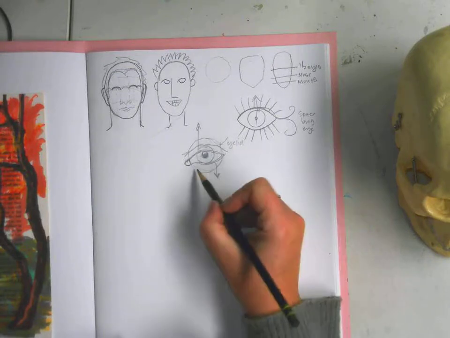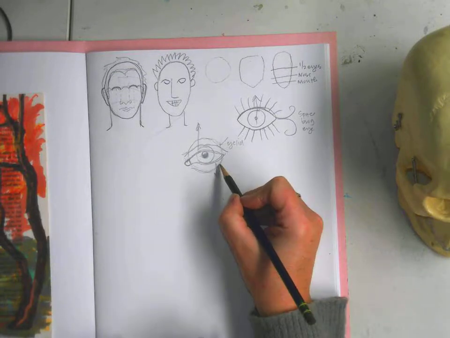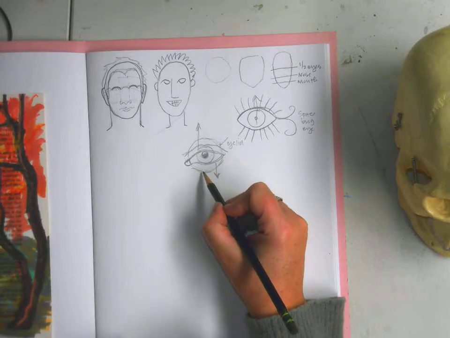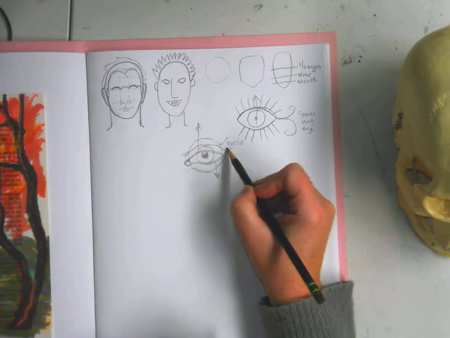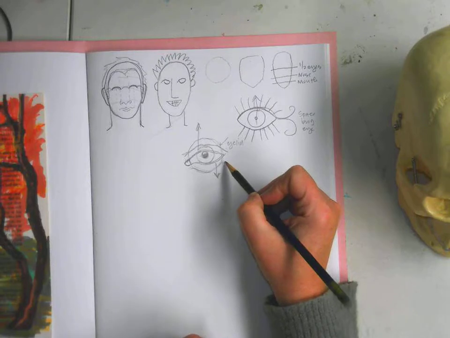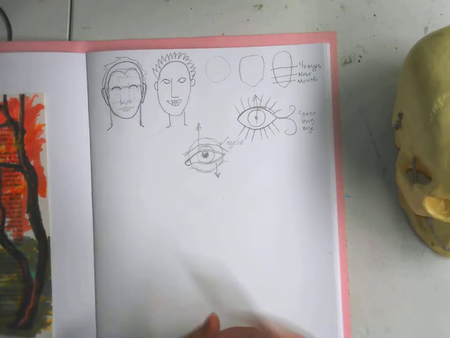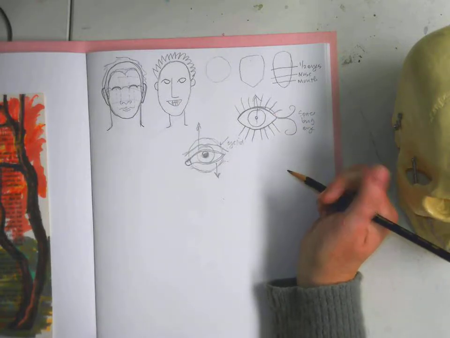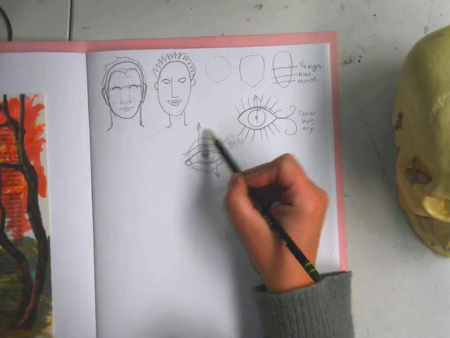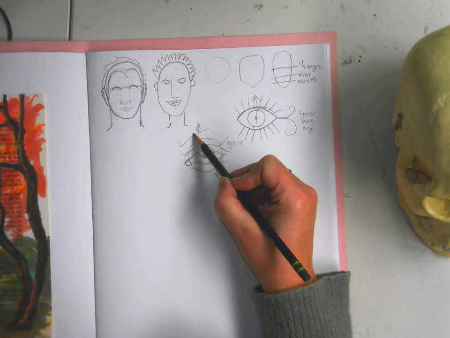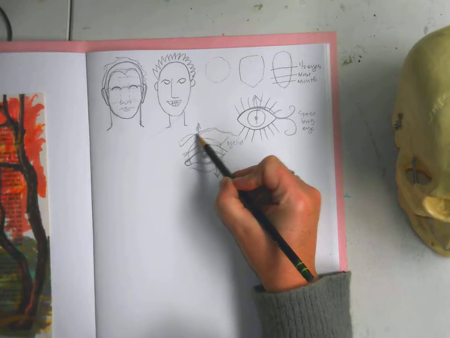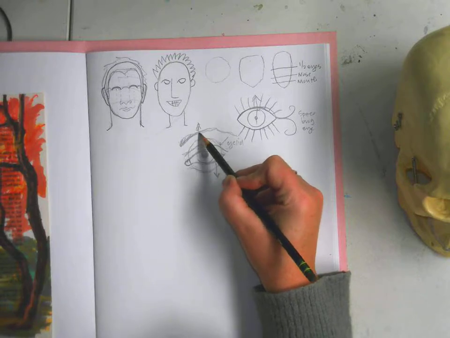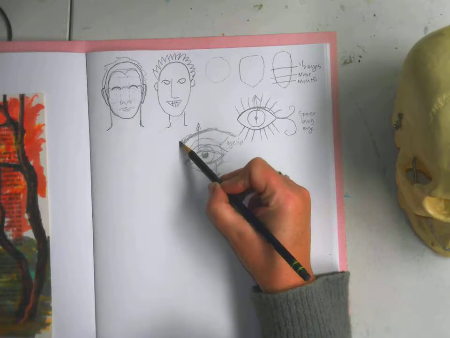This bottom section, there will always be shadows and creases here too. You'll notice that these shadows and creases all line up with that original super ball that I drew, because that's what gives our face its structure, where those shadows come from. My eyebrow would be up here someplace, okay? So this would be my eyebrow. It's going to sit up above my eyelid.